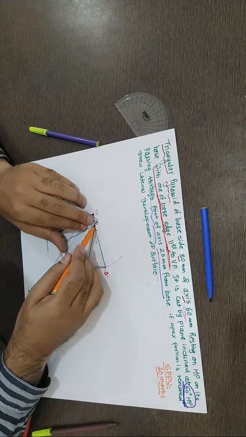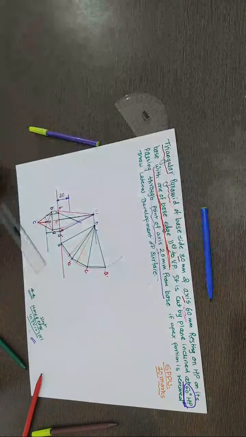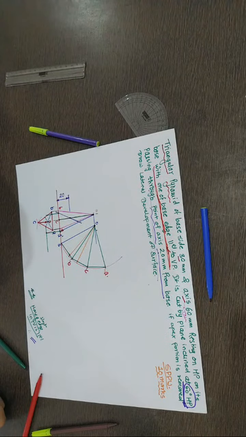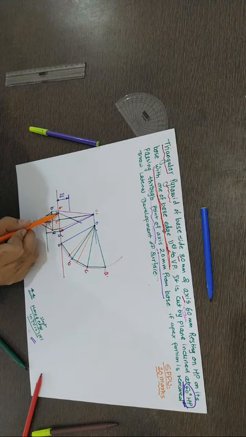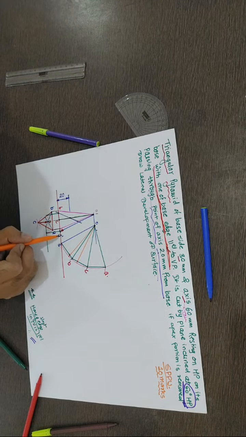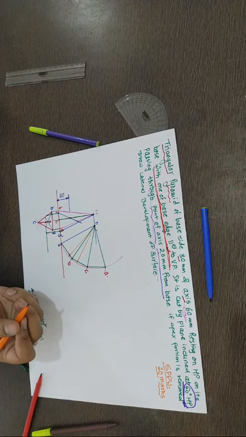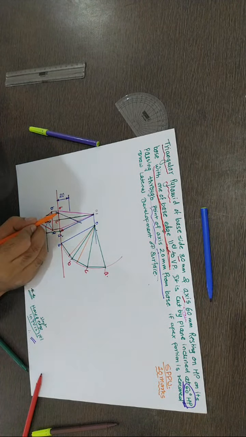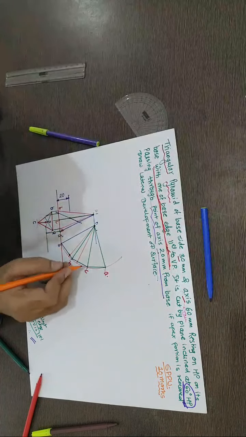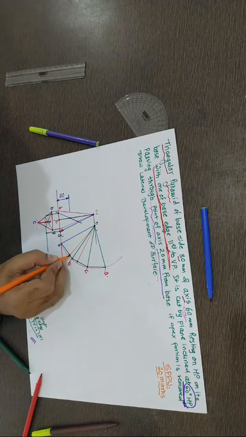Again join this H. Now next is logical. These two intersection points are transferred onto the corresponding intersection. This intersection is on the base, so I got these two points on the base edge. So this is the additional two points.